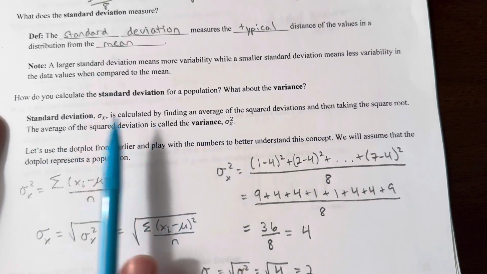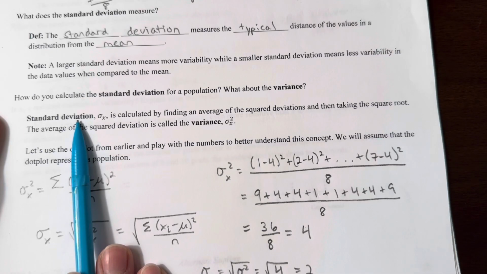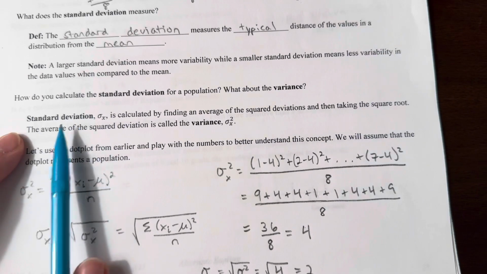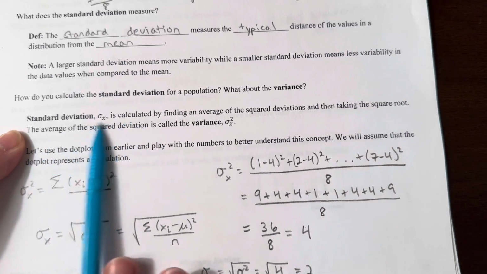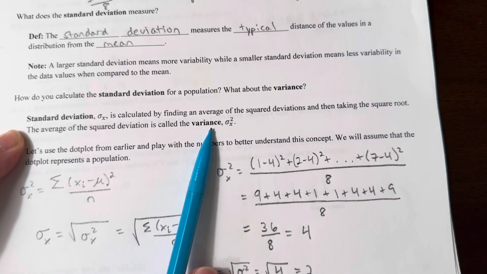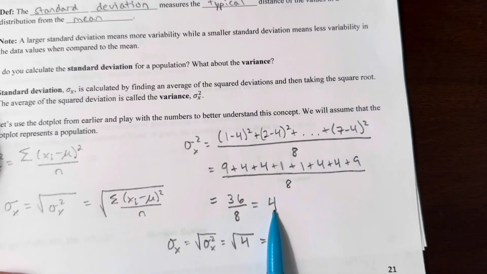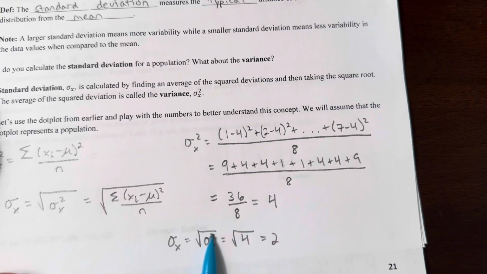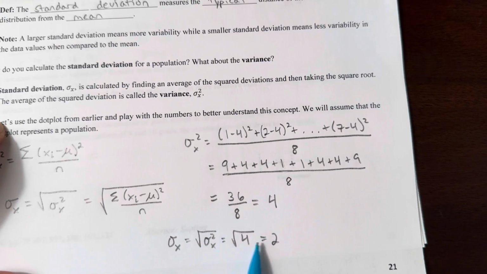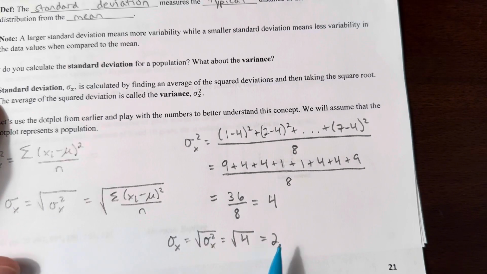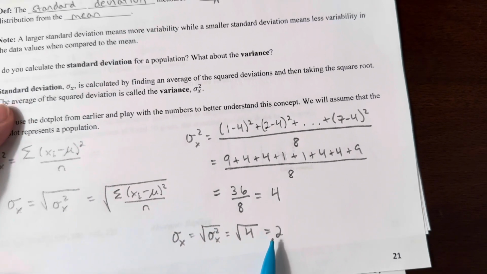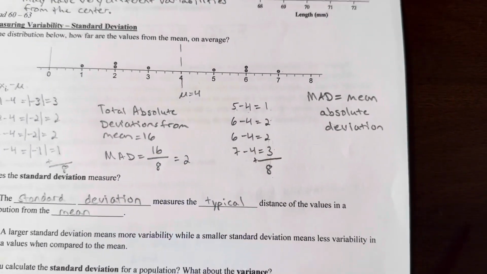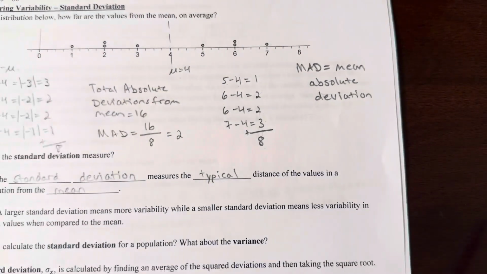And you calculate variance before you go through and finish calculating standard deviation. So you find the average of the squared deviations first, the variance. That's what I found here. And then I need to take the square root of the variance, so the square root of 4 gives me 2. I actually ended up with the same exact answer as I did when I found the mean absolute deviation.